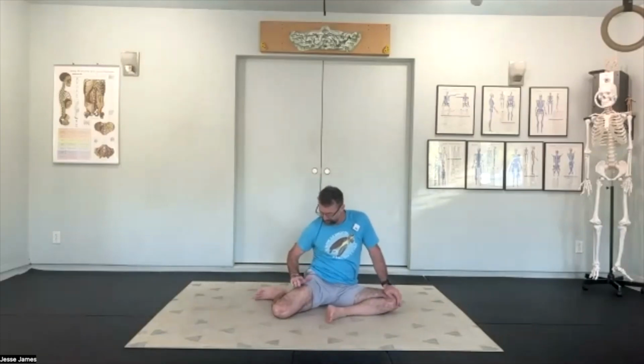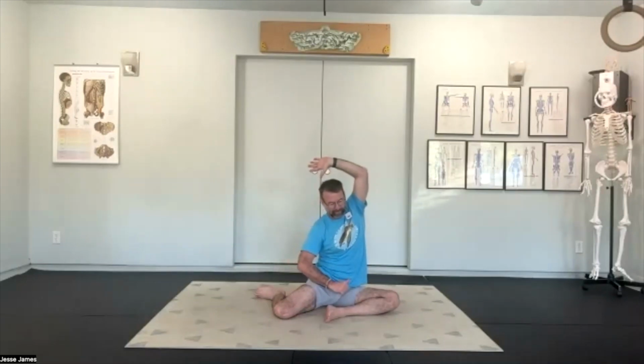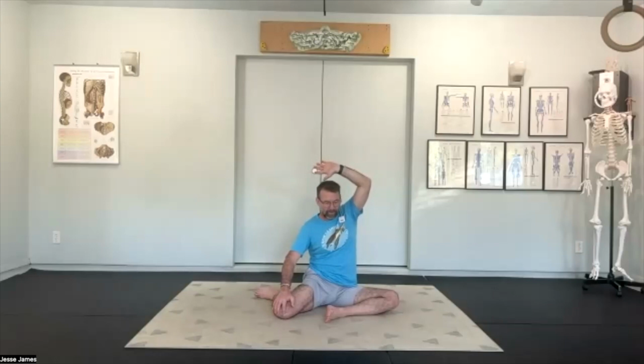So again, pivot through that back knee, sliding that hip forward, elbow up, exhale, reaching up, lifting to the ceiling. Inhale, allowing the hip to soften and the elbow to soften, filling up our crocodile breath. Exhale, drawing navel to spine, hip slides forward, elbow reaches up tall.